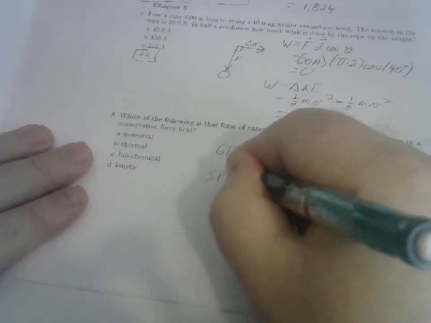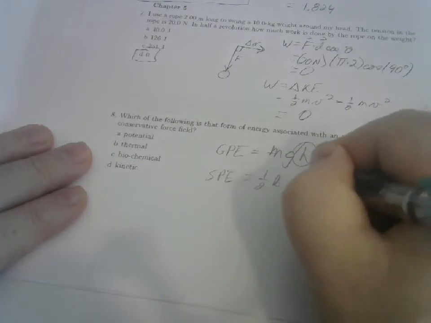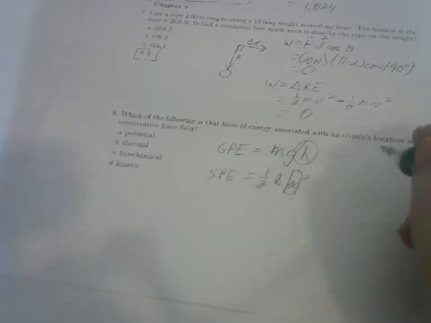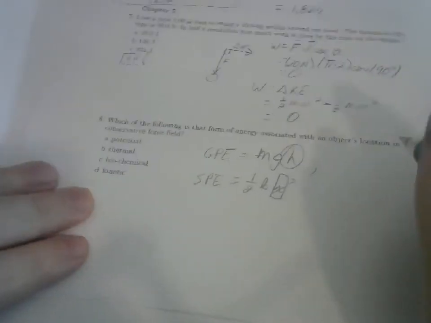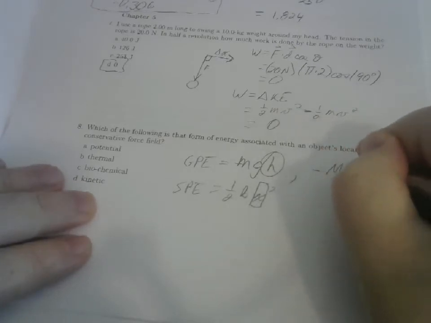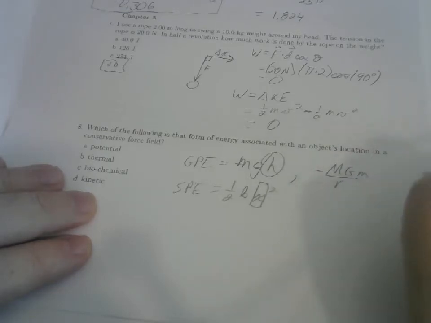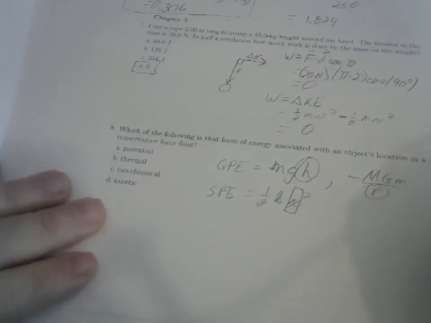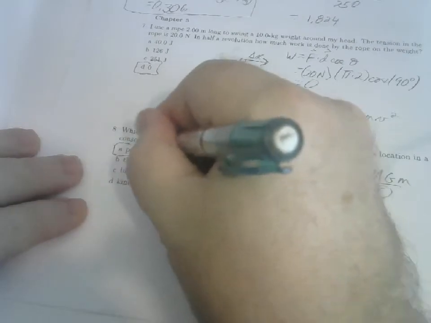Spring potential energy is 1/2 k x squared. X is a position. Gravitational potential energy in the case of the universal gravitational potential is negative G big M little m over r, and r is a location. So the answer is potential. All of those have potential in common.